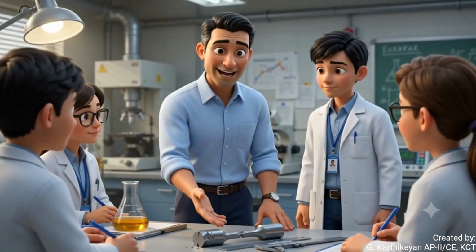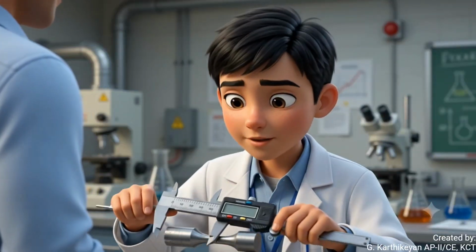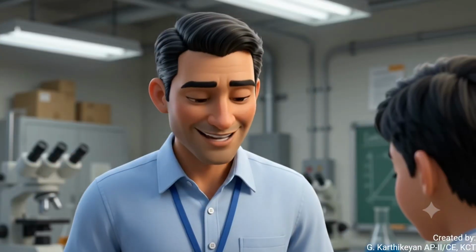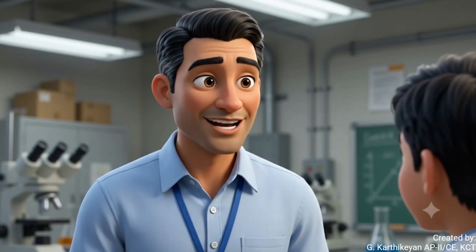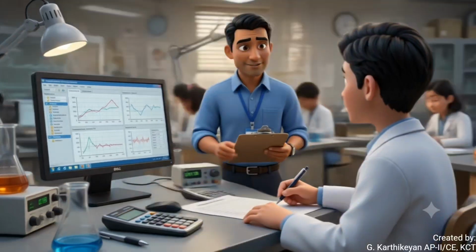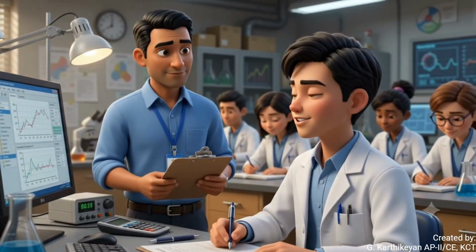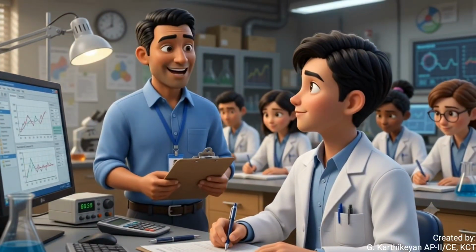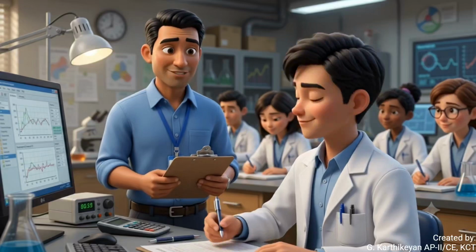Now measure the final gauge length after fracture. The specimen has elongated noticeably, sir. Yes, that increase helps us calculate percentage elongation. Record the maximum load and the final extension carefully. All the readings have been entered into the observation sheet. Excellent. Accurate observations lead to reliable results.